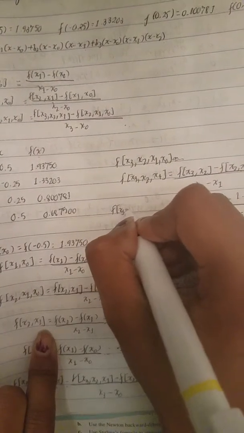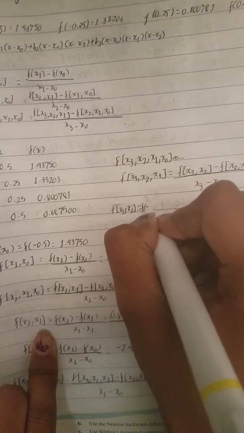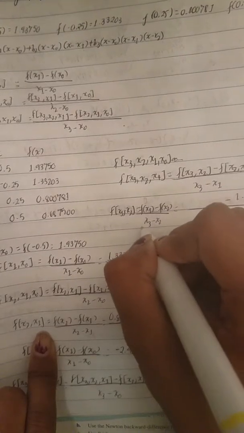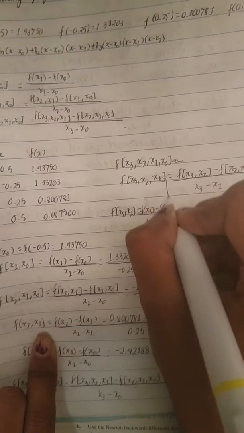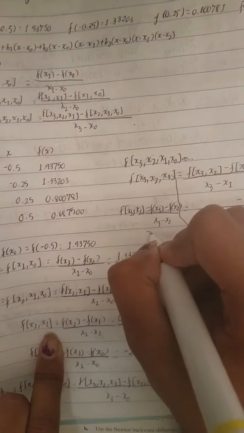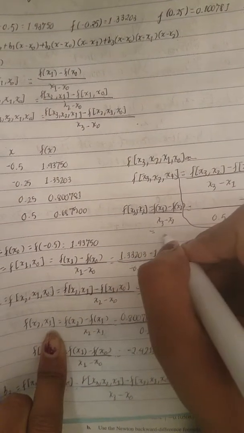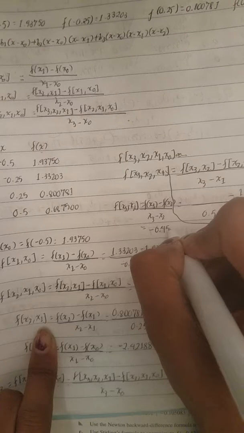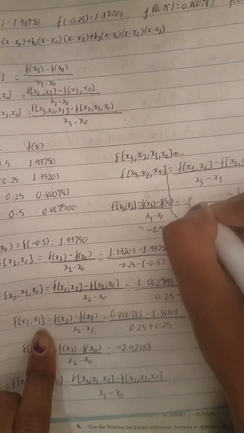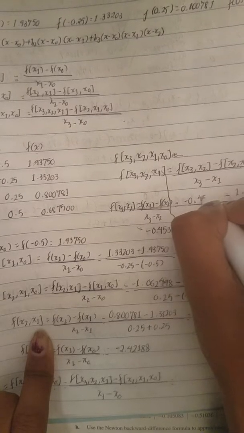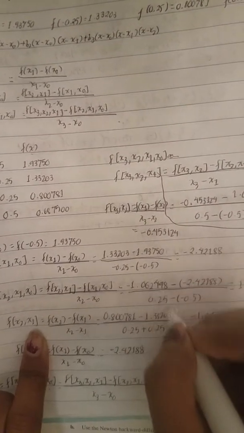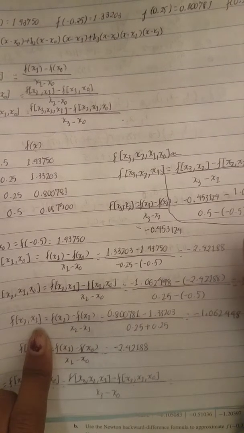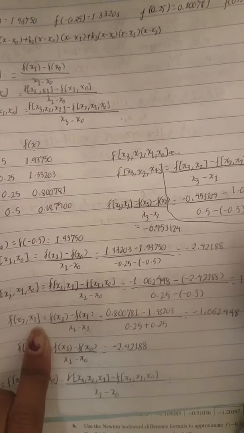Let's see, f x3 comma x2 is f of x3 minus f of x2 over x3 minus x2. This is separate. So that will give me negative 0.453124. So this is going to be negative 0.453124. Cool. So this will finally give me 0.812499.